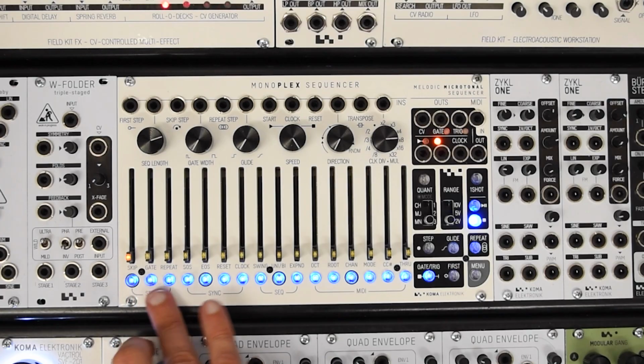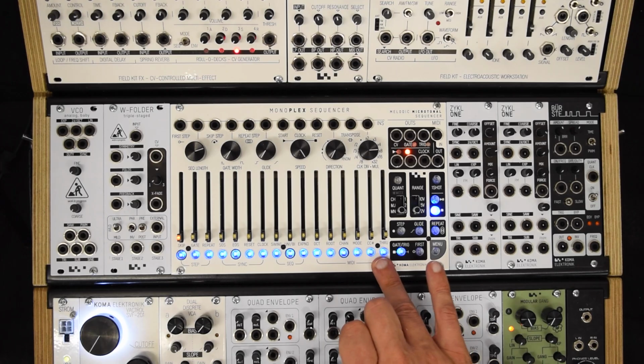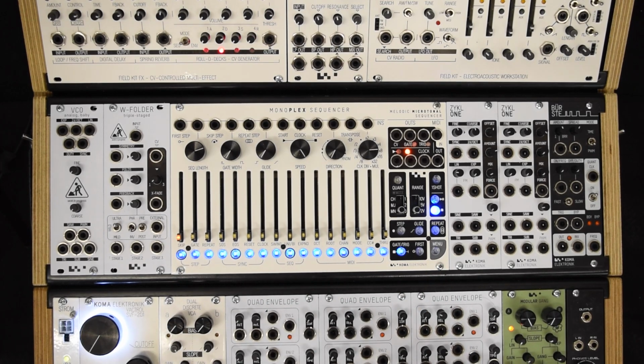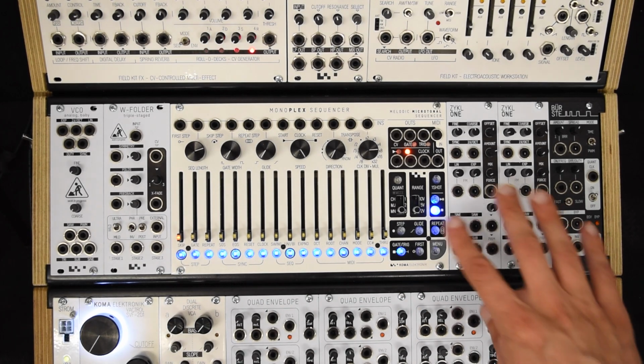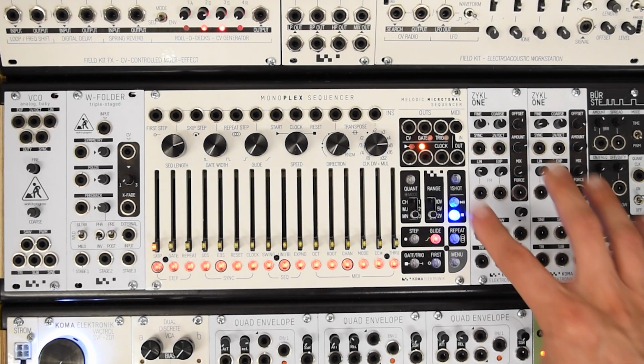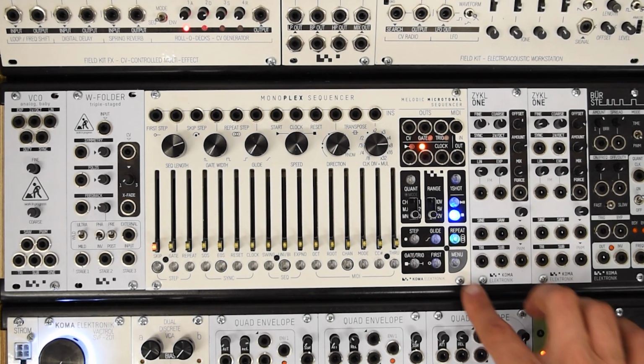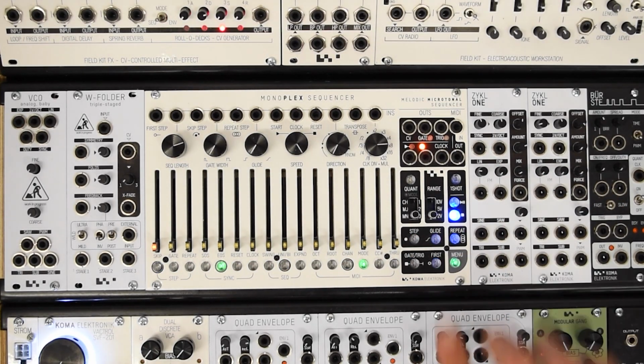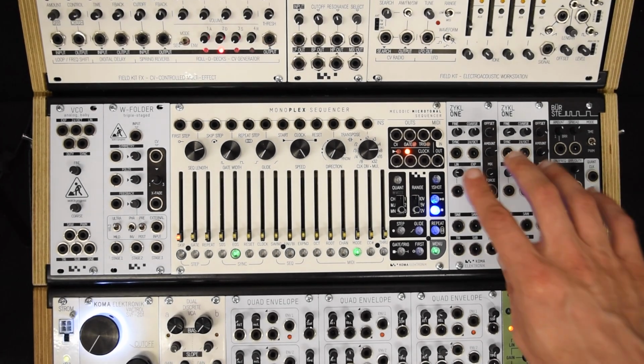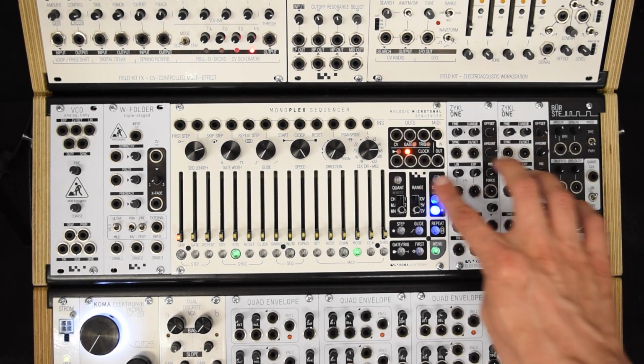Each slider also has a step associated with it that can be set and unset depending on what setting you selected, which is the step, the glide, the repeats, the start of the sequence, and of course there's a certain menu. Up here we have the output section.